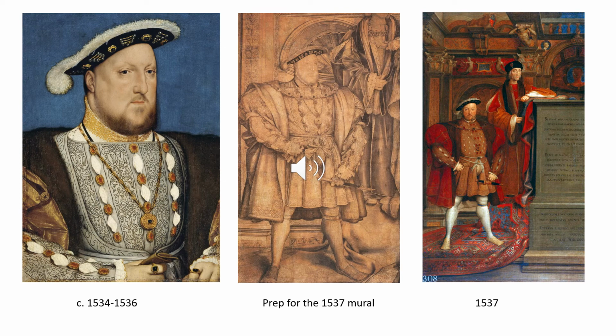In addition to the way that the king is facing with the partial profile looking out of the frame, the king is presented in clothing of mostly costly materials. His doublet and his sleeves are of cloth of silver, and the puff sleeves and his fur-lined coat are cloth of gold. So very expensive materials being shown in these portraits.